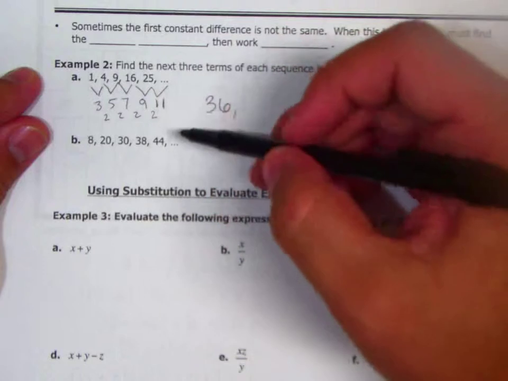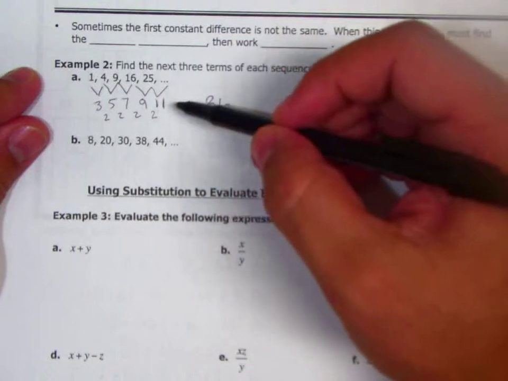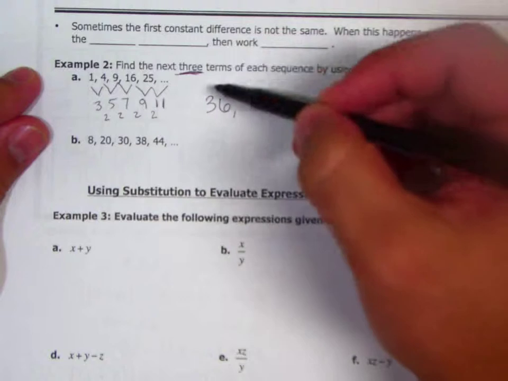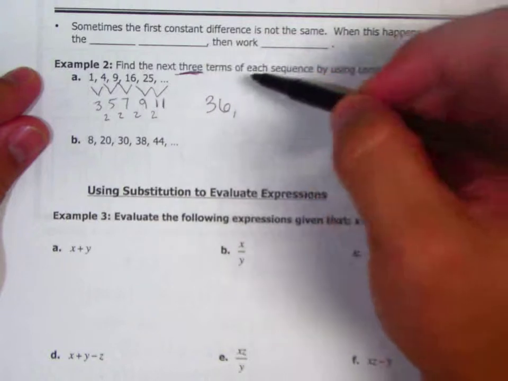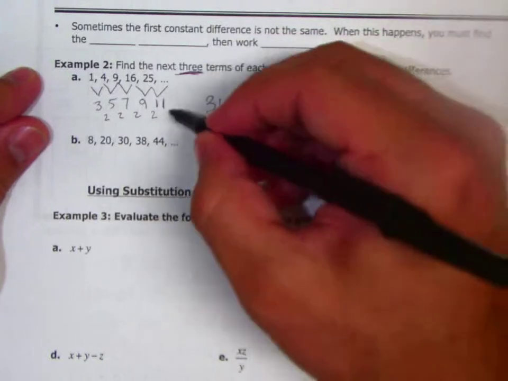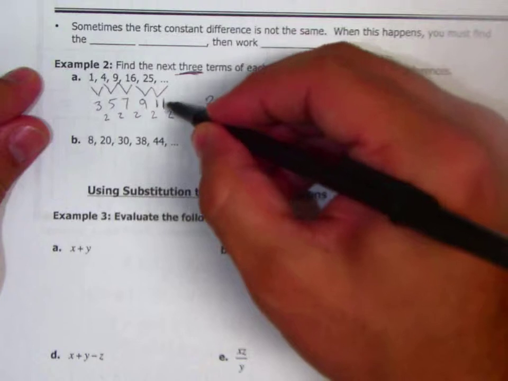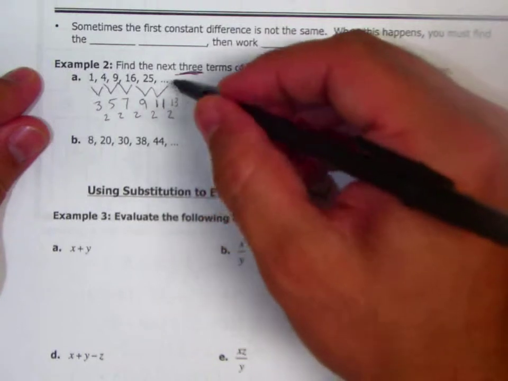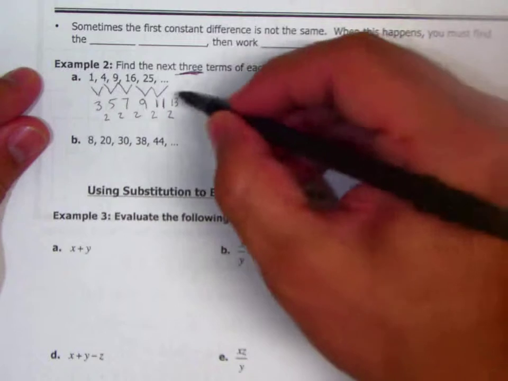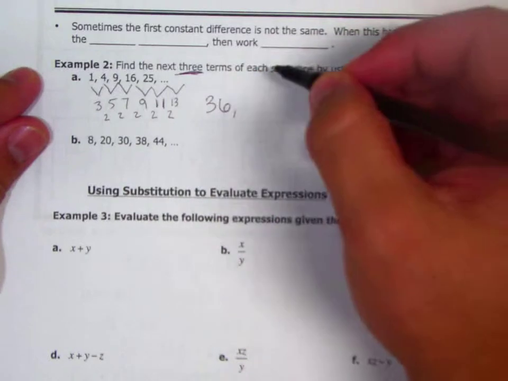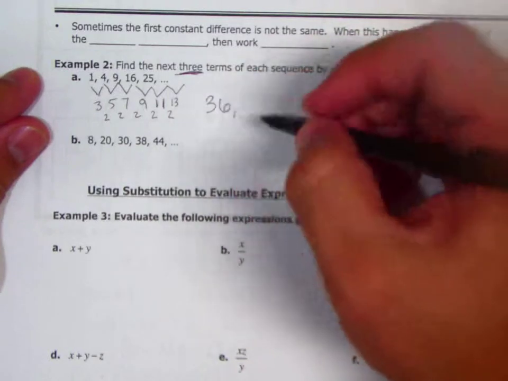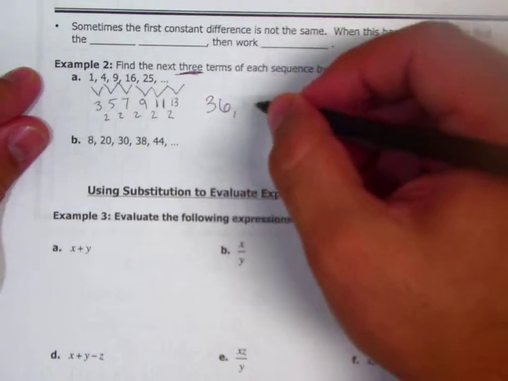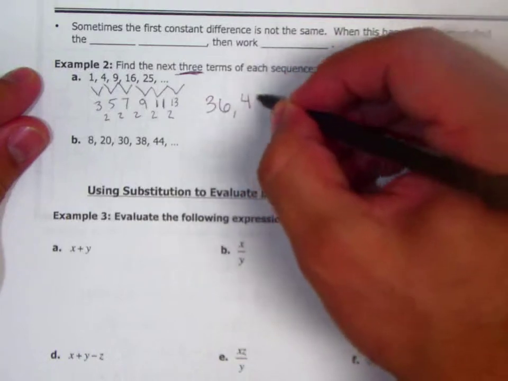Now, when I go look over here, because I have to find the next 3 terms, see up here, 3 terms, I need to add 2 again to the bottom here, and know that it's going to increase to 13, which tells me that my main number of 36 is going to increase by 13 now. So 36 plus 13 is 49.